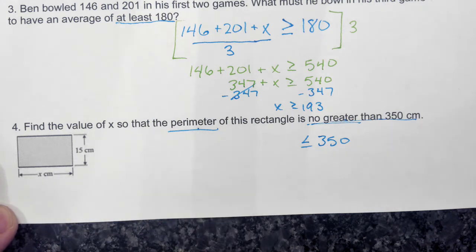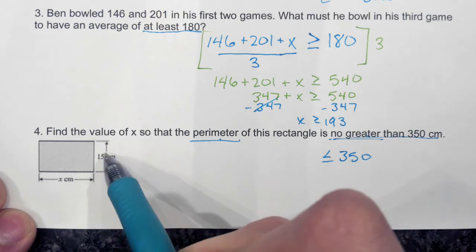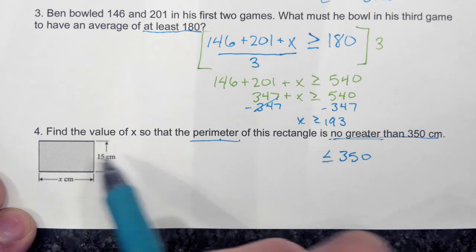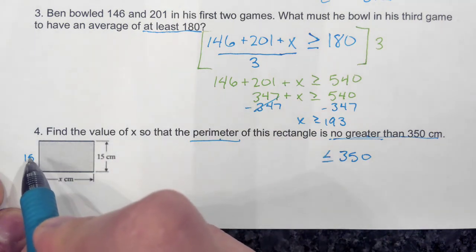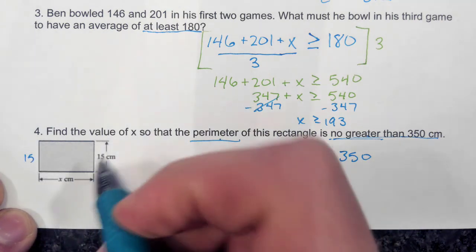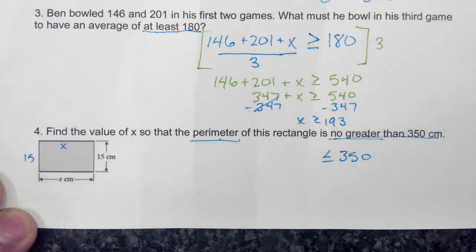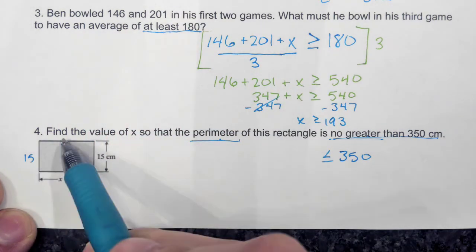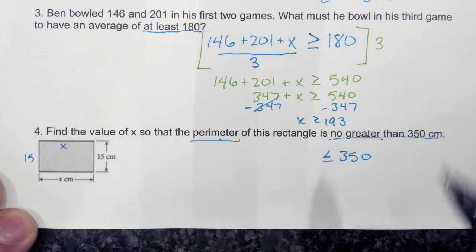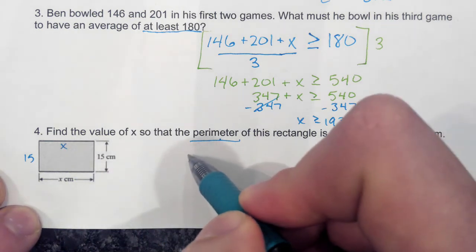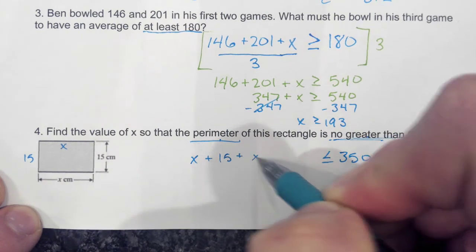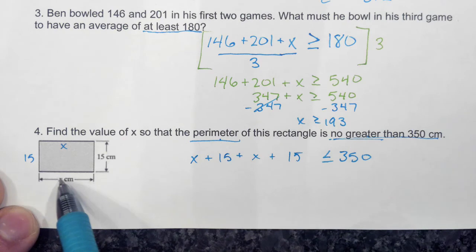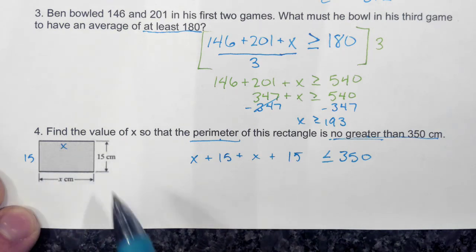How do you find the perimeter of any figure? Remember, perimeter is adding up all of the outside edges, and since this is a rectangle, if that side is 15, the side across from it has to be 15. And if this side is x, the side across from it also has to be x. So the perimeter you do by adding up all of the sides of the figure. So that would be x plus 15 plus x plus 15, right? That's all 4 sides. And then we've got our inequality set up.